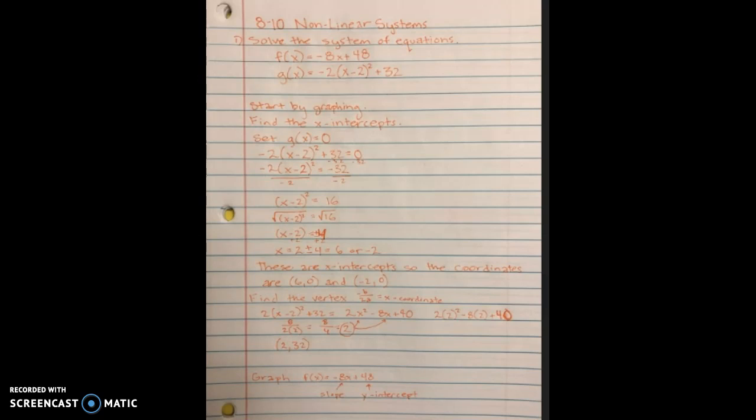Anyways, we start off by graphing this, and we want to find the x-intercepts of this quadratic equation. So what we do is set g of x to 0. When we do that, we get negative 2 times x minus 2 squared plus 32 equals 0. We subtract 32 from both sides. That gives us negative 2 times x minus 2 squared equals negative 32. Divide both sides by negative 2, and what you get is x minus 2 squared equals 16.